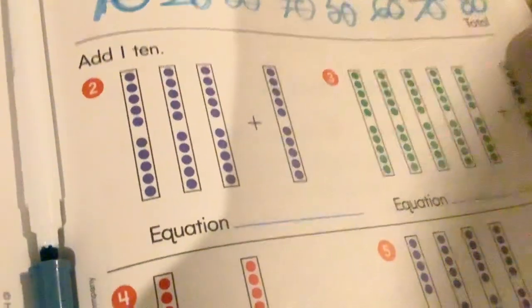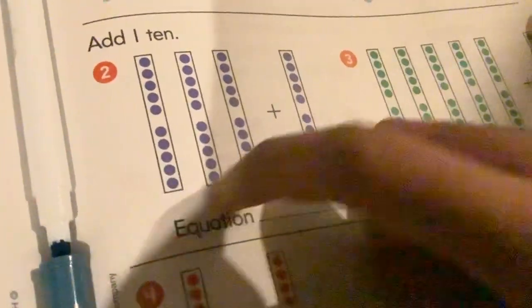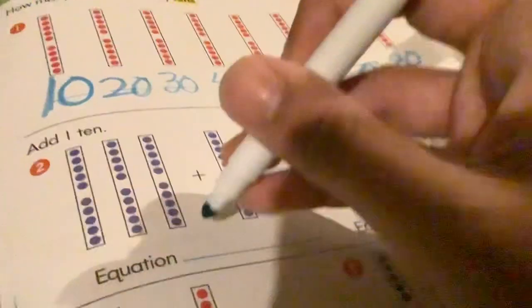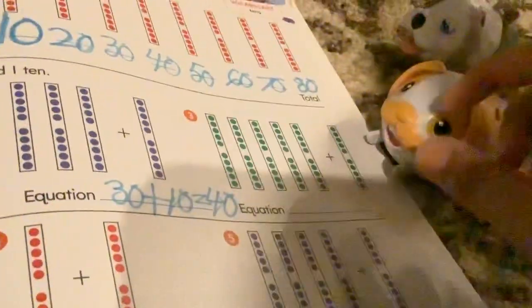The add 10 pattern is also fundamental. Look at these. 10, 20, 30. There are 30 circles over here and 10 circles over there. And 30 plus 10 is 40. Thus, the equation is 30 plus 10 equals 40. It's the same thing as 3 plus 1, except you have to add an extra 0 to these numbers.